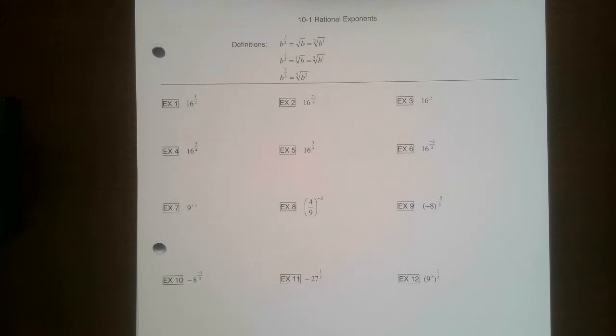All right, 10-1, rational exponents. All it is is manipulating square roots, cubic roots, and then you deal with negatives. So here we go. Again, if you haven't seen the pre-lesson, I would highly encourage you to do so. You're going to miss out on a whole bunch of assumptions going into this.